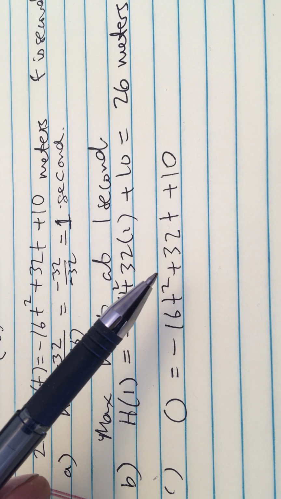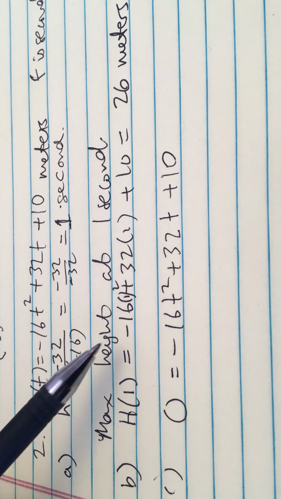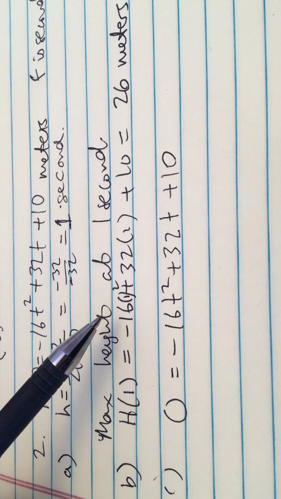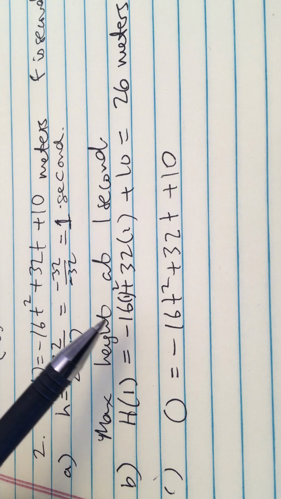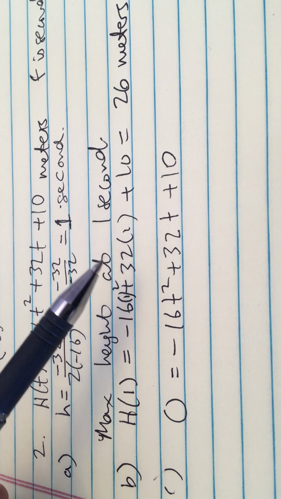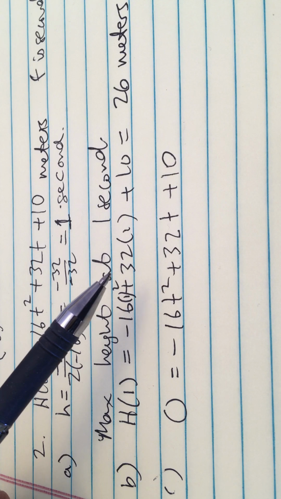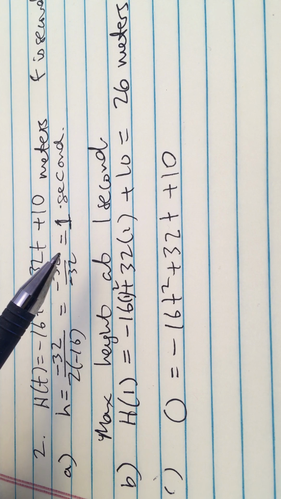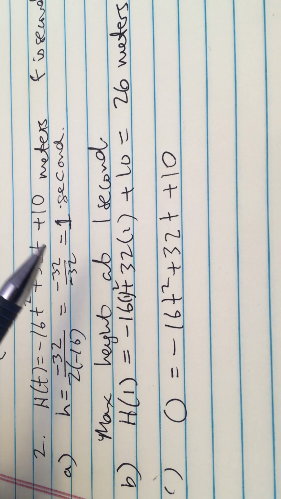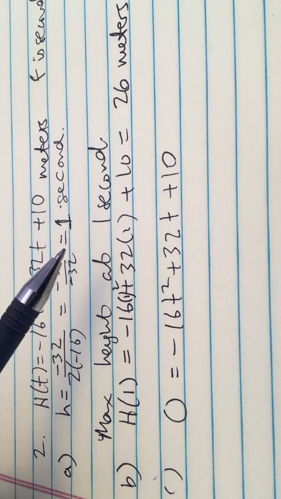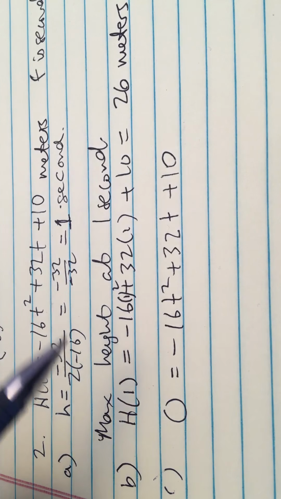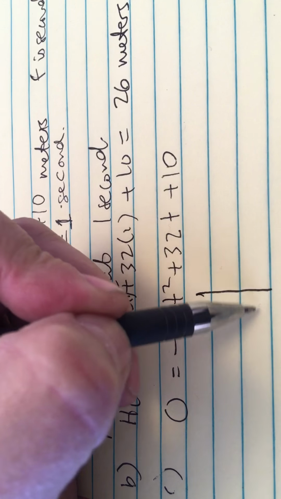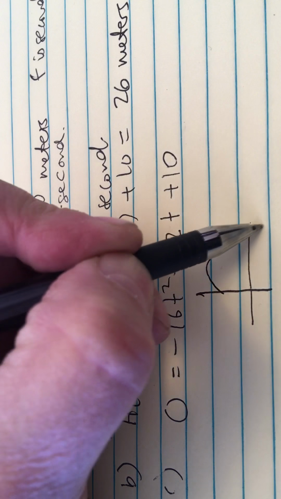So I'm going to go onto my calculator and key in this function, negative 16x squared plus 32x, we can use x instead of t when we're graphing it, plus 10. And then I'm going to do window, and I'm going to go from 0 to 3. And my y-min, I'm going to be negative 5 to 30. And when I graphed that on my calculator, I got a picture that looked like this.